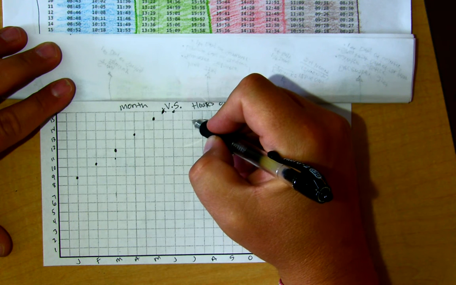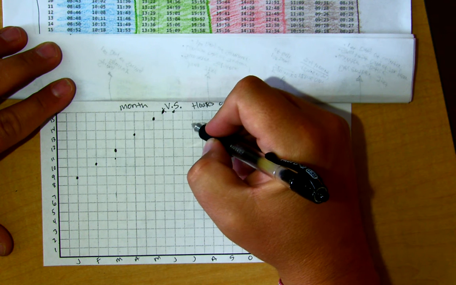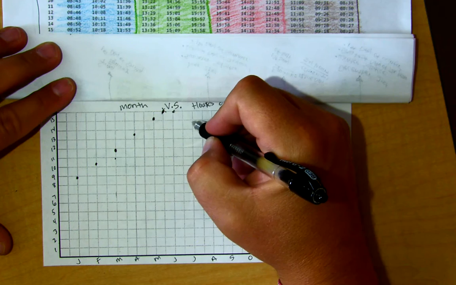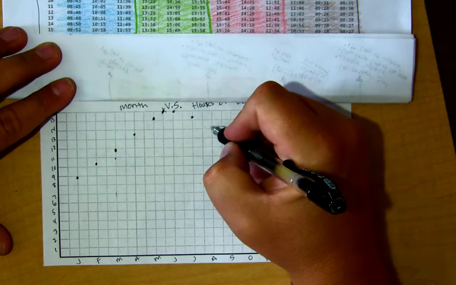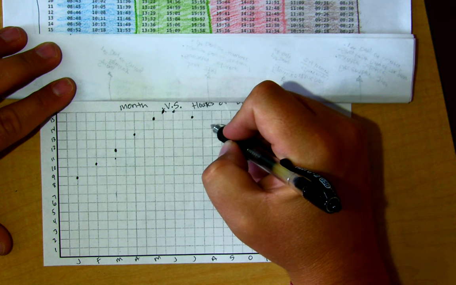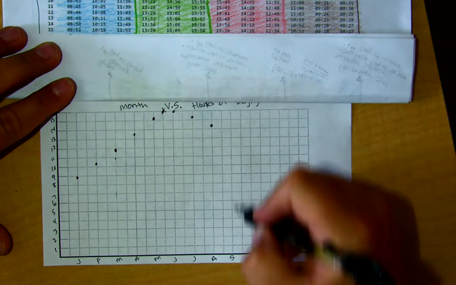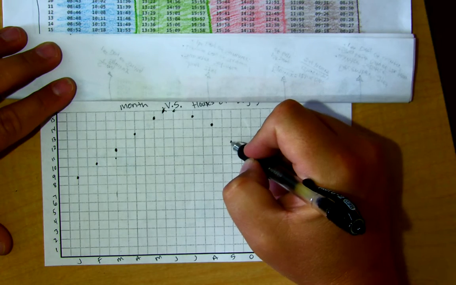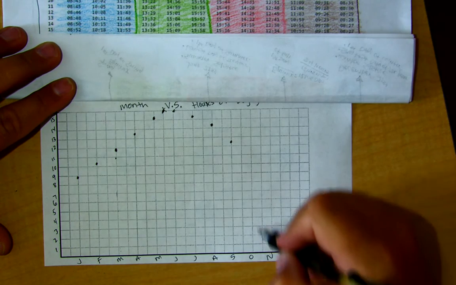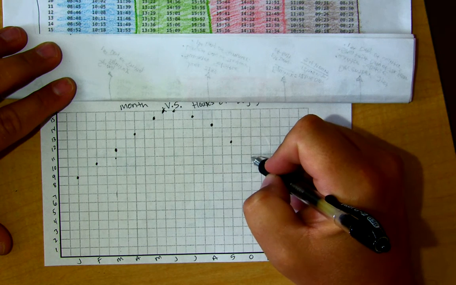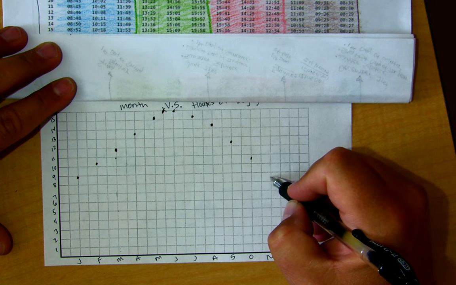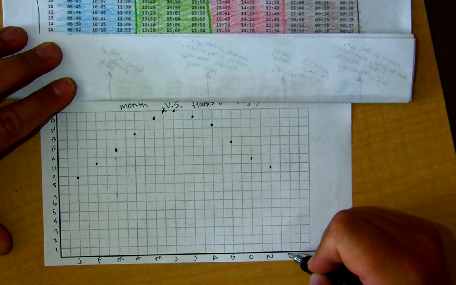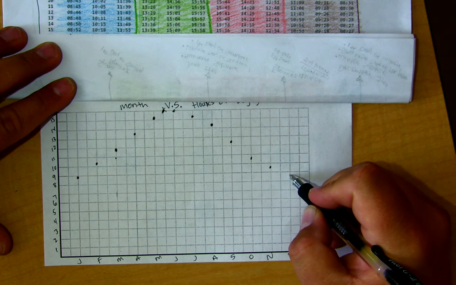Then we're back down again to 15:36. I mean, July. What am I talking about? Man, I'm losing it. Then we get down to 14 for August. 12:38 for September. 10:53 for October. November, 9:18. And December, 8 hours, 27 minutes.